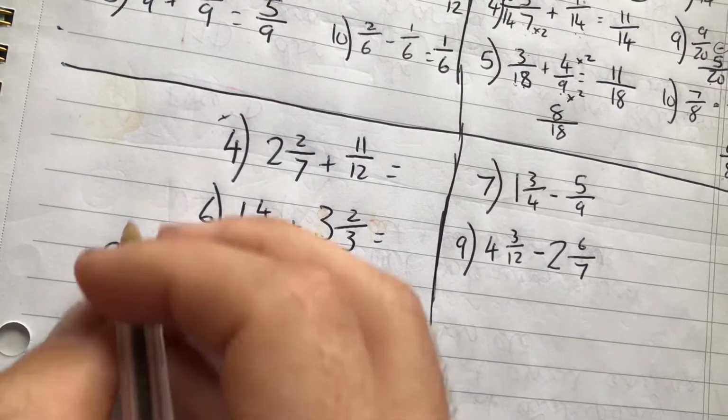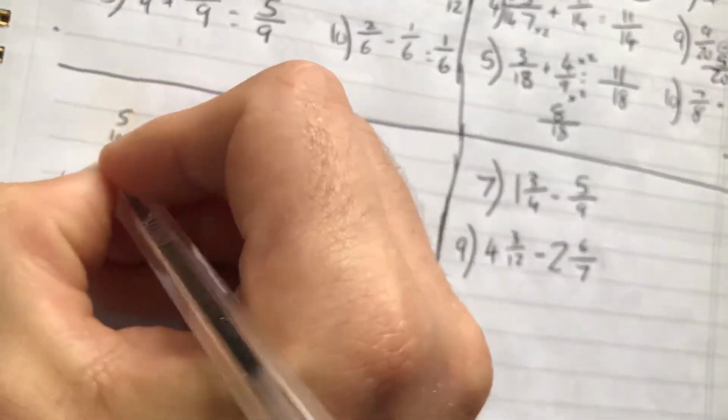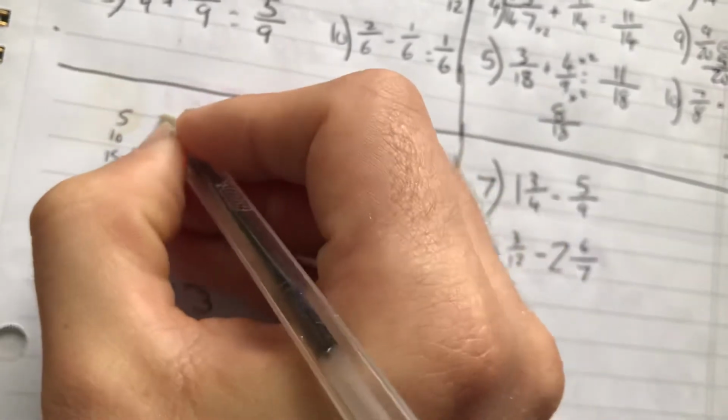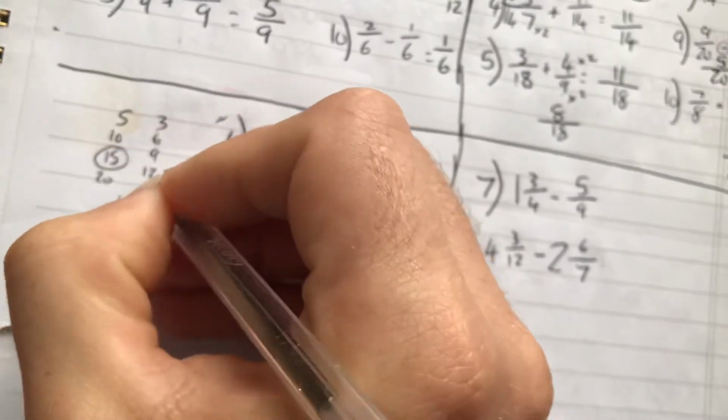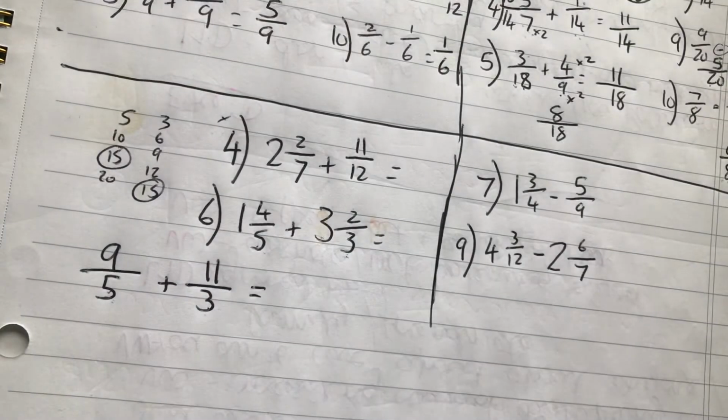If you're really not sure, you can write out your times tables, just the first few. I always do the first 3 or 4. 3, 6, 9, 12, 15. Aha! There is your lowest common multiple.